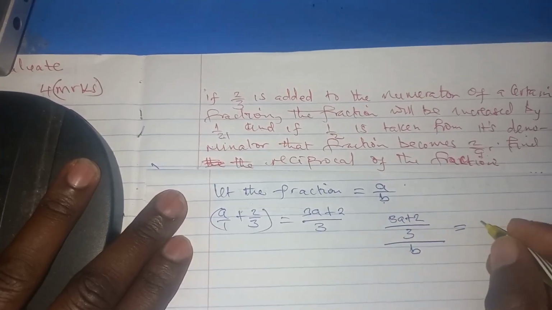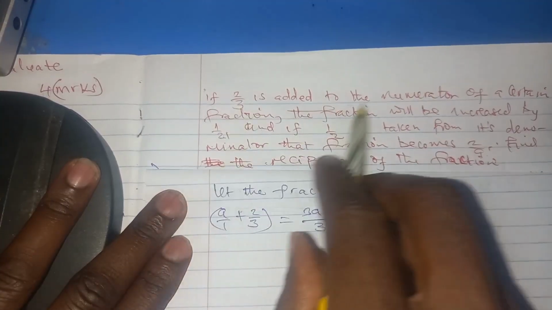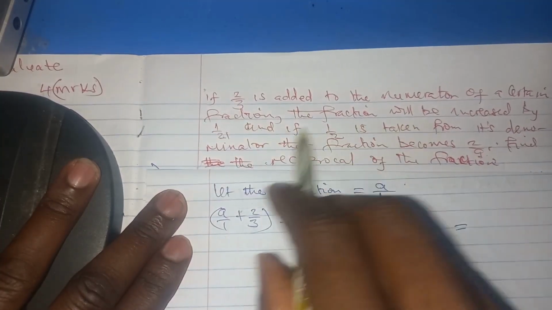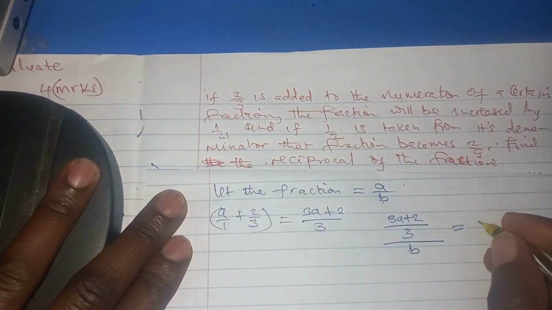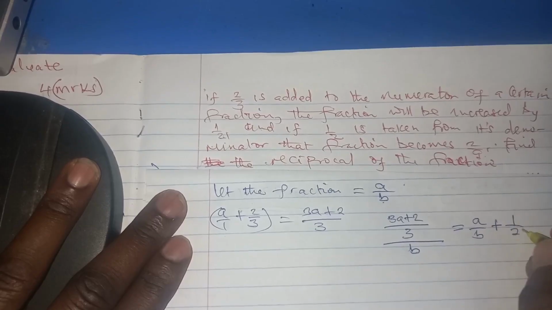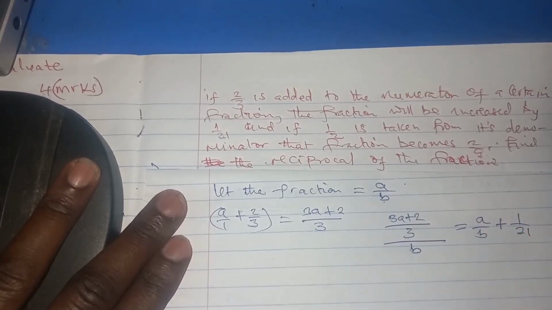We have said that when 2 over 3 is added to the numerator, the fraction will be increased by 1 over 21. So the fraction was a over b, and it is increased by 1 over 21. Okay, we can simplify both sides.